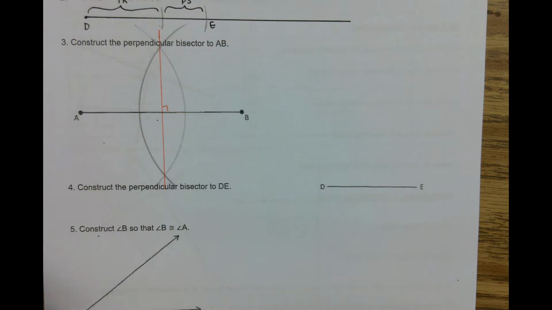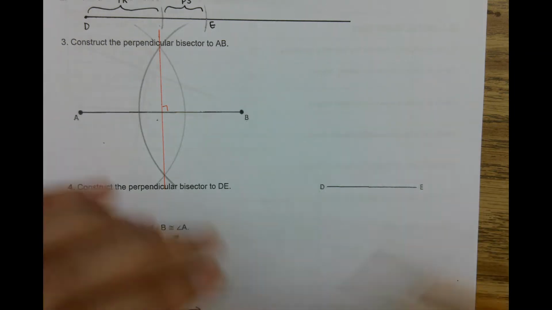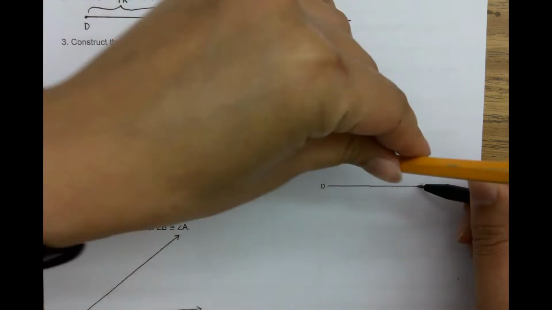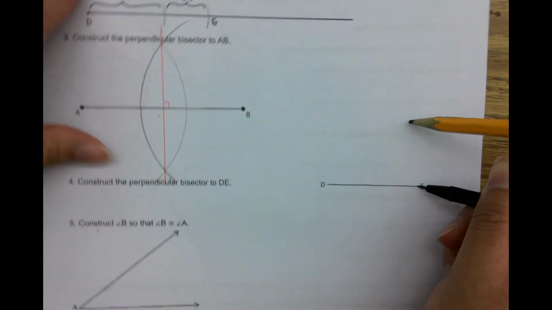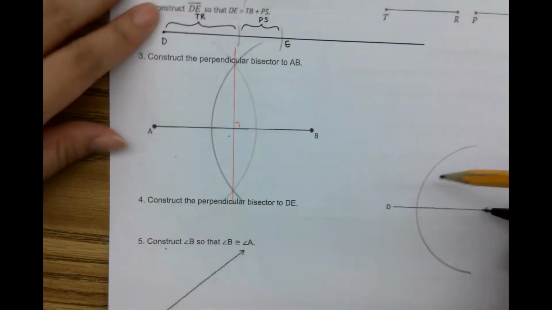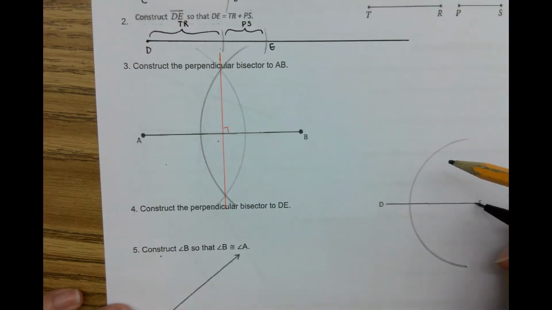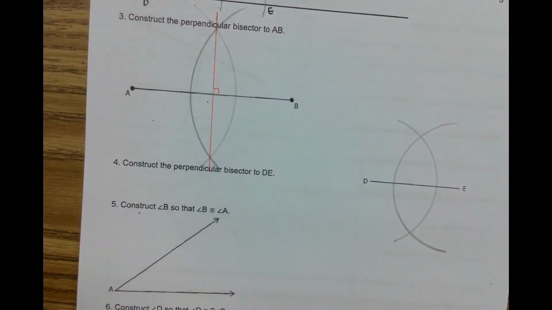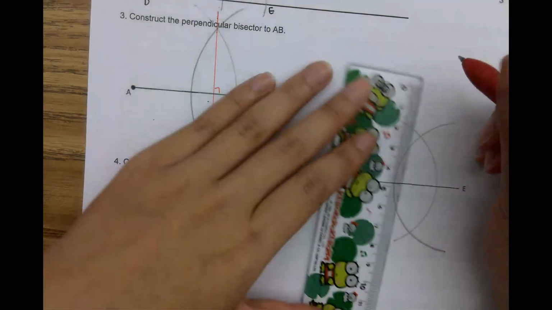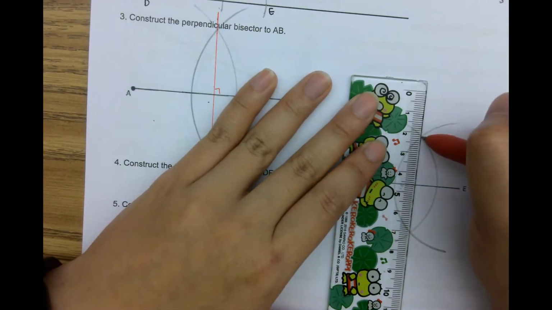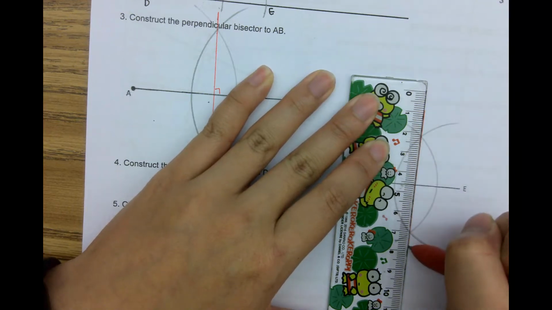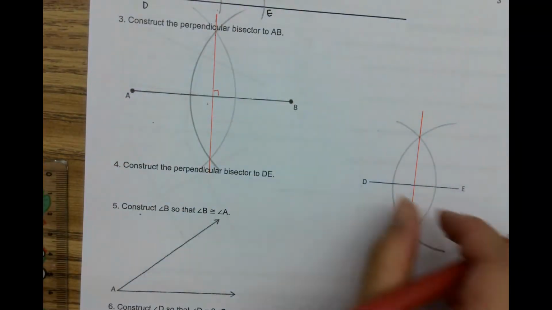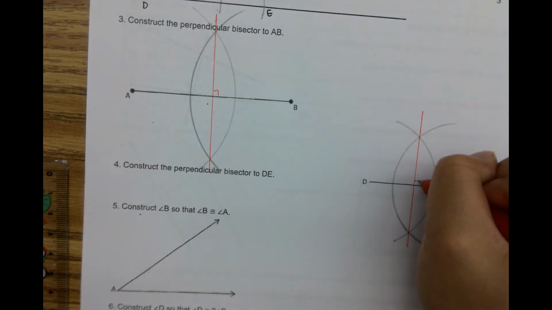Okay. So here, let's do it again with DE. So I start at one end. I open my compass to slightly more than half. I do my arc. Then, leaving my compass the same, I go to the other end, and I do my arc. And there, where it intersects, I connect. And there's my perpendicular bisector. It cut it in half and creates a 90-degree angle.